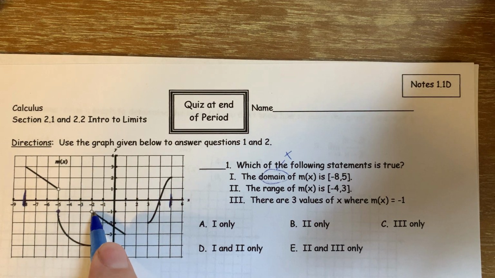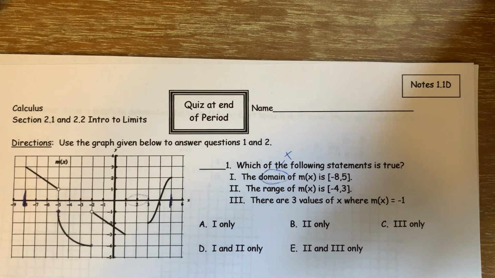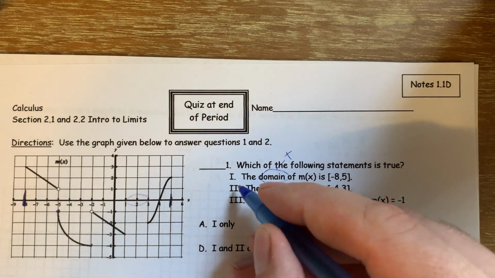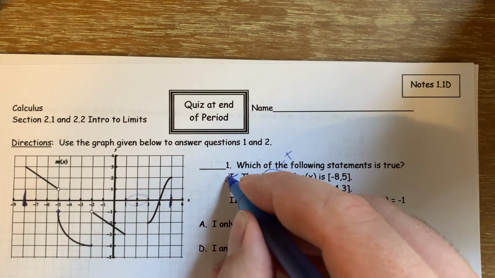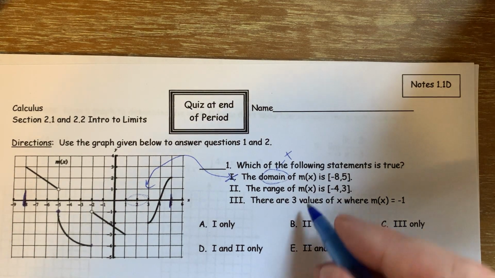Go here. I see another hole, but again, it's part of the domain because there is a value down here. Then I keep going, and I see that between 1 and 3, there are no values there. And so this is not true because there are no values between 1 and 3, and so that is not part of the domain.